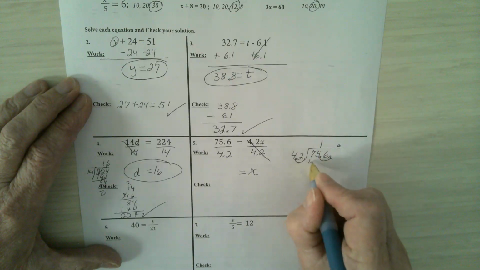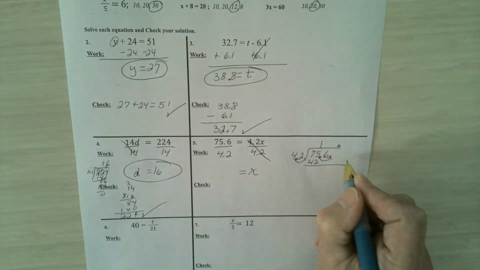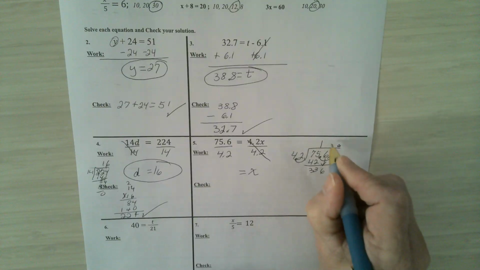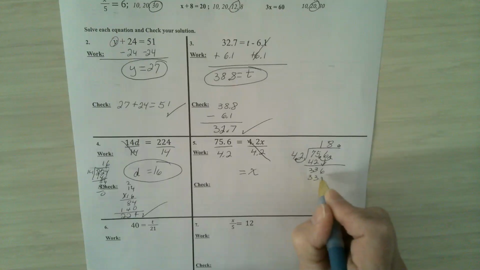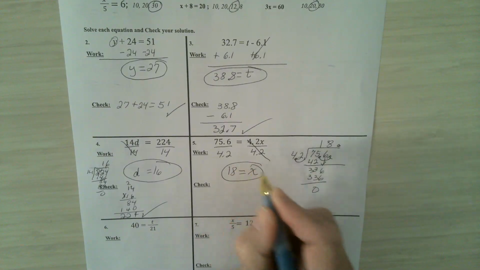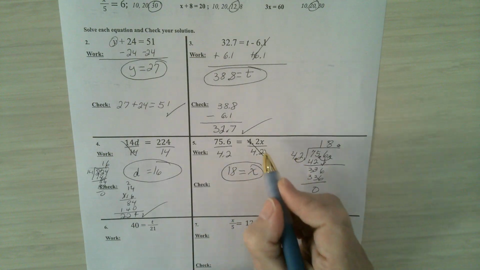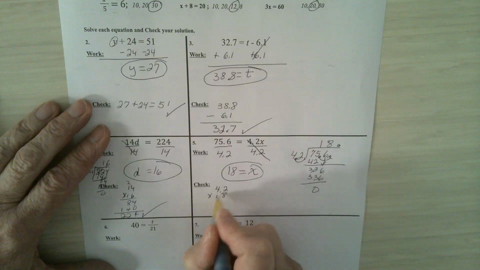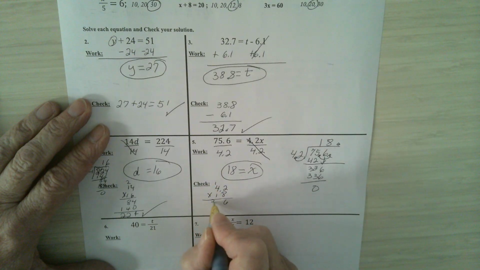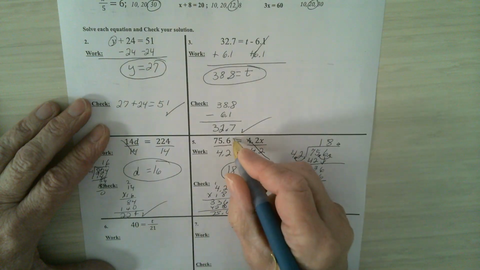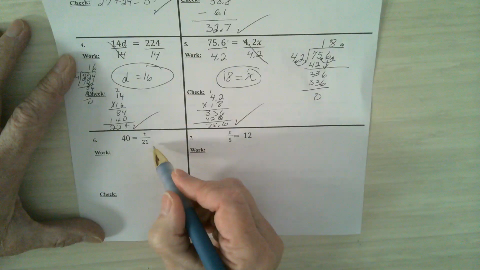42 goes into 75 once. Subtract. Bring down. 42 goes into 336 18 times. So 18 equals x. Now for the check step, you're going to replace x with 18. So you have 4 2/10 times 18. Place value 0. Add your numbers together. 75.6, that matches.